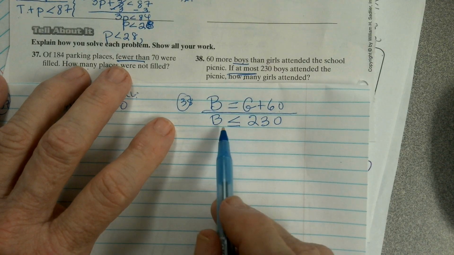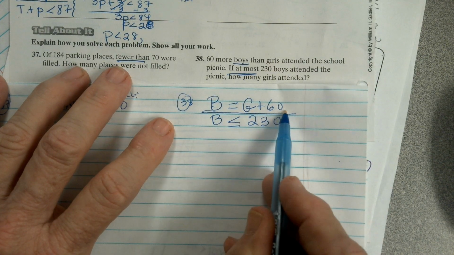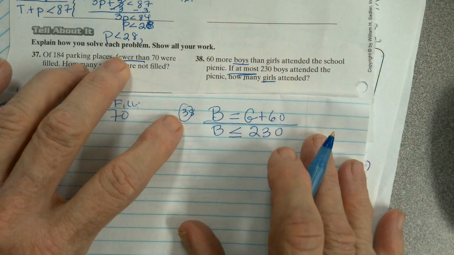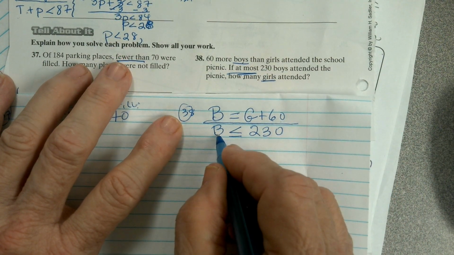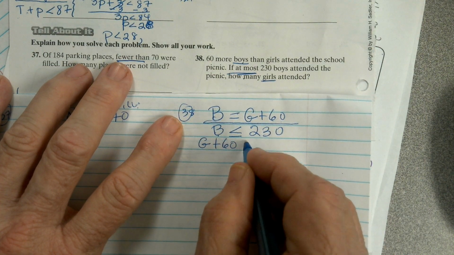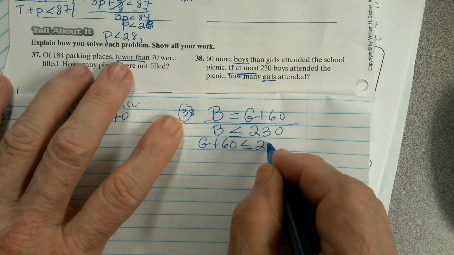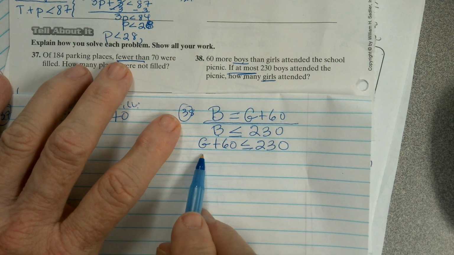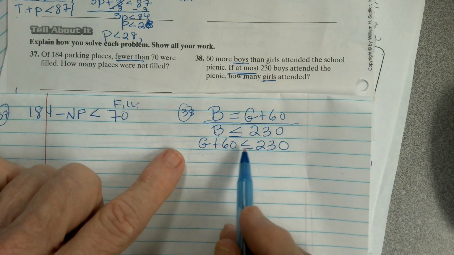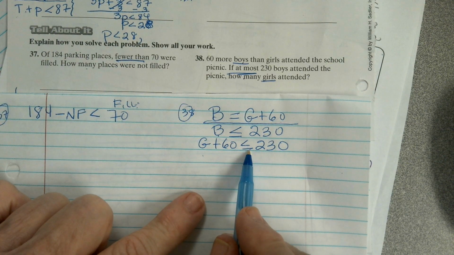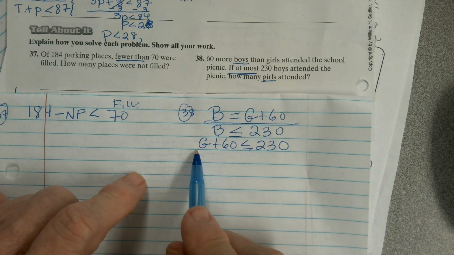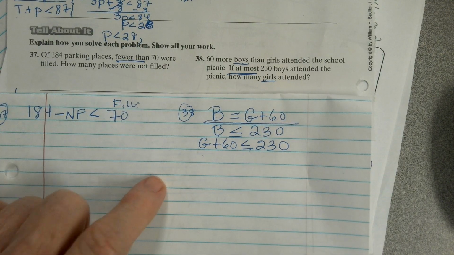But what is the boys equal to? In fact, I know how many girls there are. So we're going to substitute that instead of the boys. The boys are equal to the girls plus 60, which is less than or equal to 230. You finish it out to find out how many girls there are. Do you think this inequality will change or flip? No, because it's on the correct side and it's not a negative. So it's going to be girls are less than something.